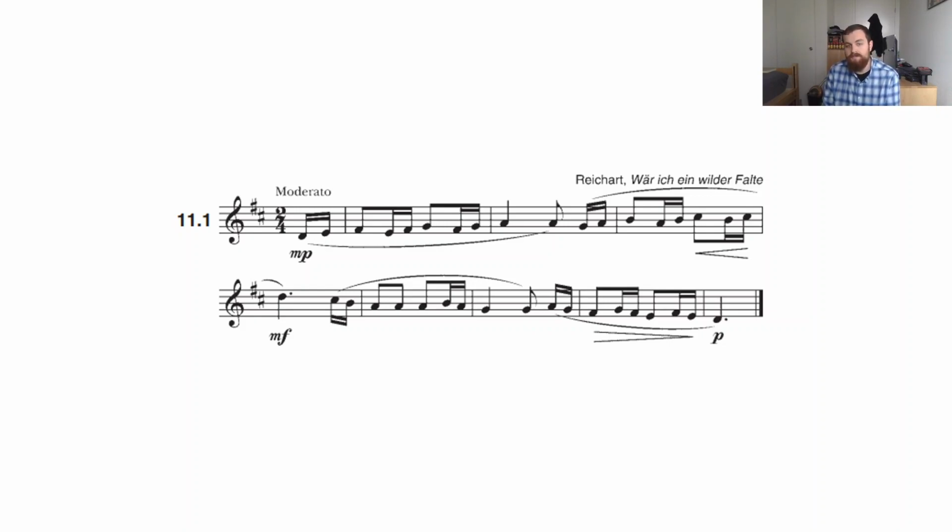Notice we've got a pickup. The pickup doesn't happen on the beat before. It happens on the "and" before. It's half a beat before. And we've shown two 16th notes there.